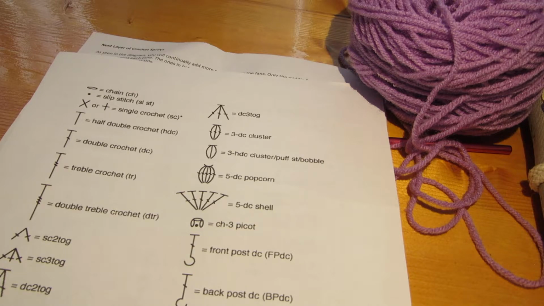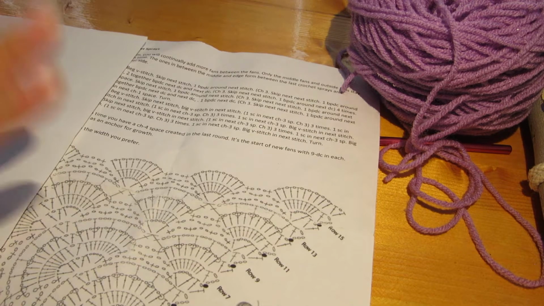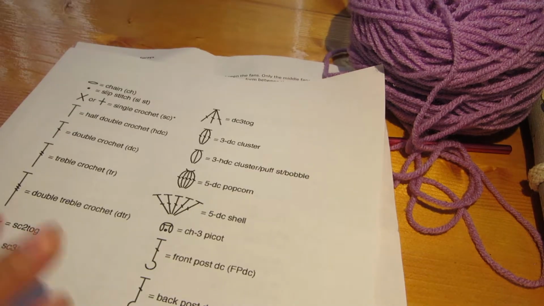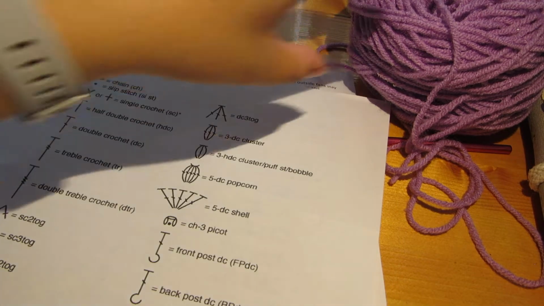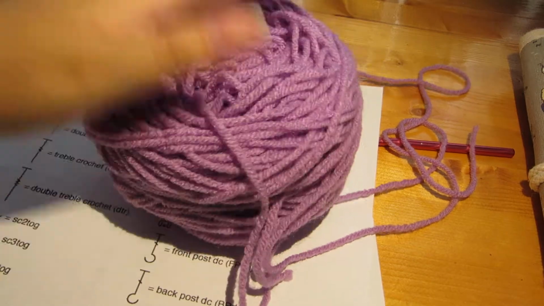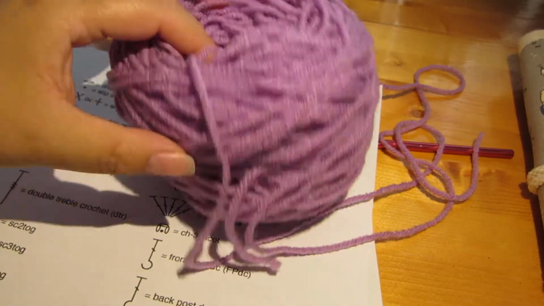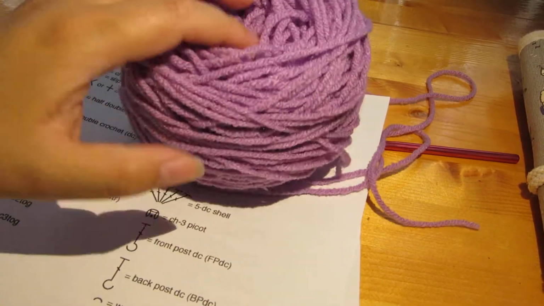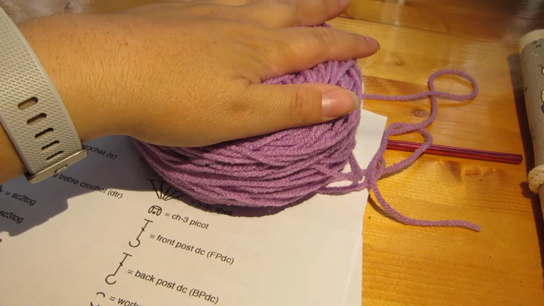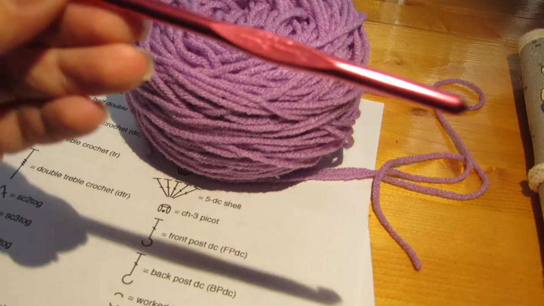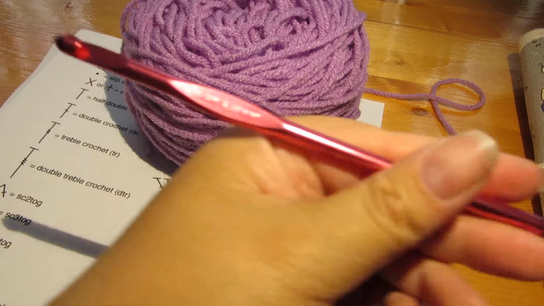Or you can ask the designer directly. I know there's a lot of designers on Ravelry that are very communicative with their testers or with whoever is using their pattern. So reach out to them too, and it's a learning experience. I would always recommend starting with an affordable yarn. This is Red Heart. I've lost the wrapper. I would always start with the Red Heart and the hook size that it recommends.